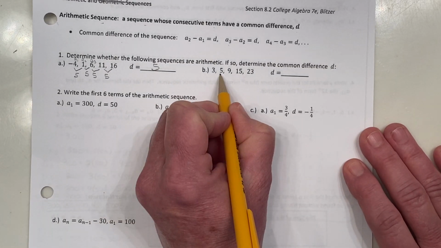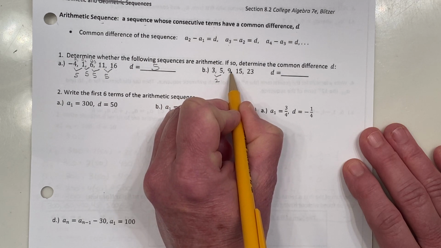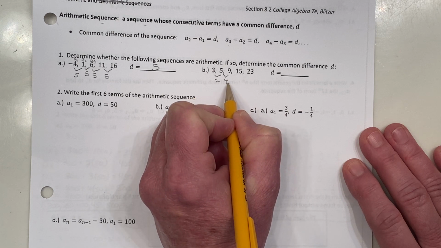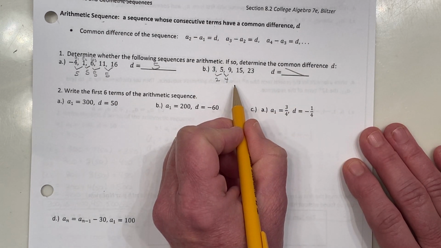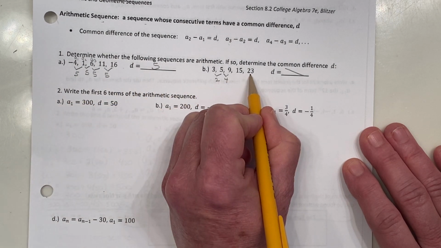All right. 5 minus 3 is 2. The difference between term 3 and term 2 is 4. You can stop right there. There is no common difference because this is not an arithmetic sequence. So this is arithmetic, and this is not.